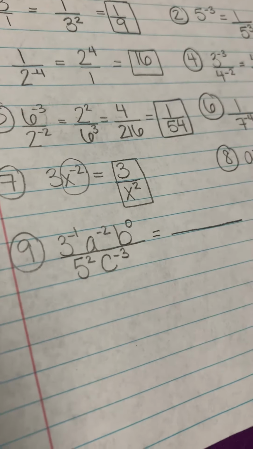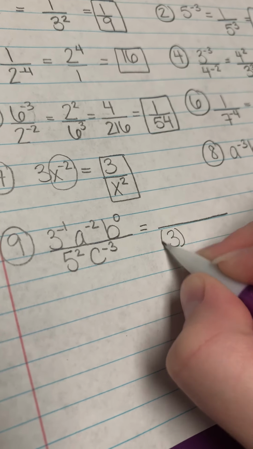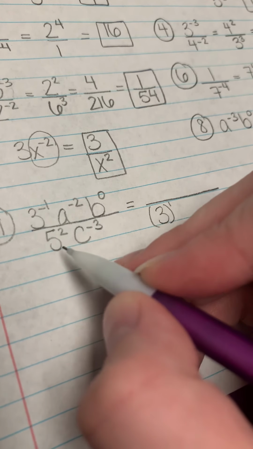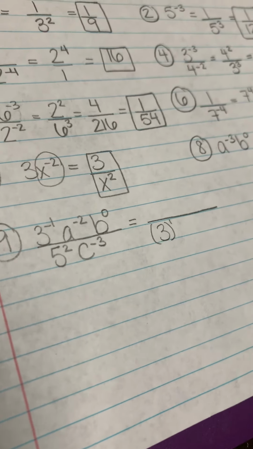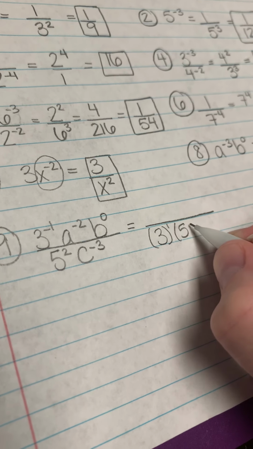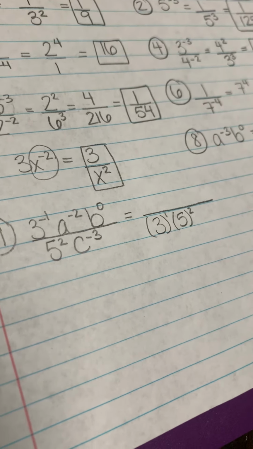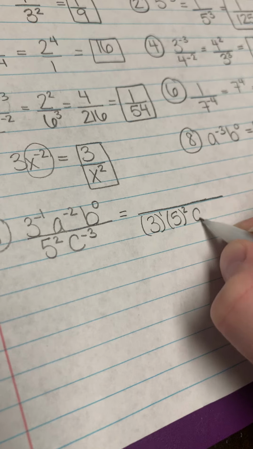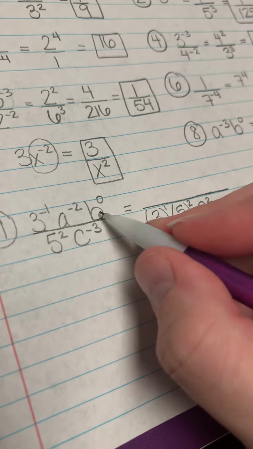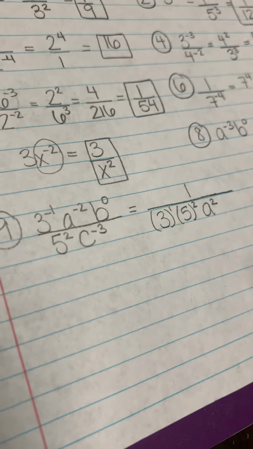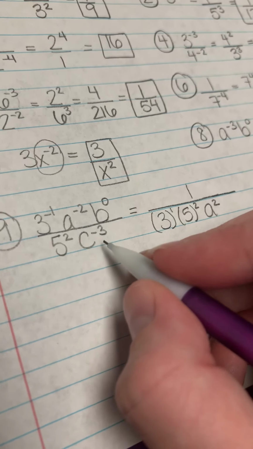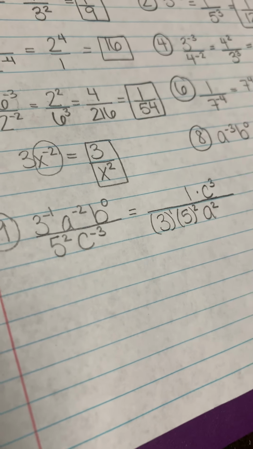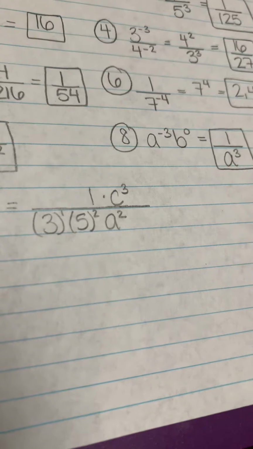3 to the negative 1st would change to the denominator to become 3 to the 1st. 5 to the 2nd is already positive, so it stays in the denominator. A goes down to the denominator to become positive. B to the 0 is 1. And C is negative in the denominator, so it goes up to the top to become positive.